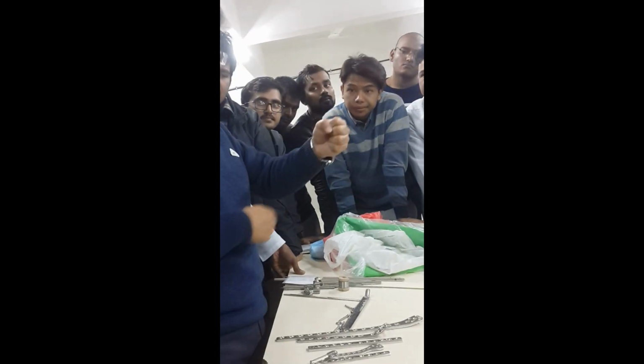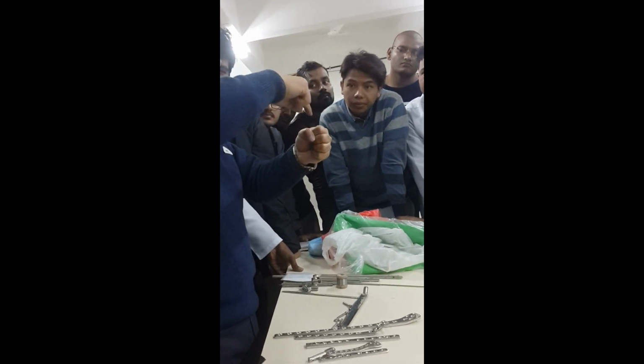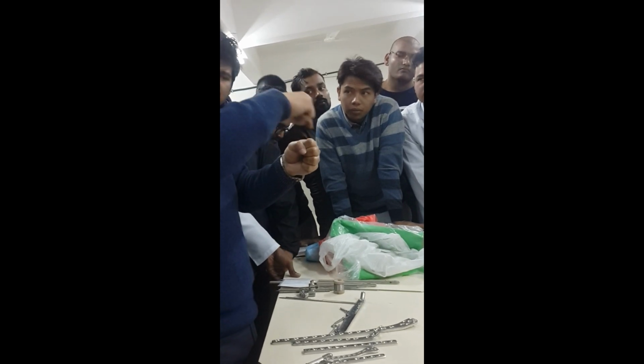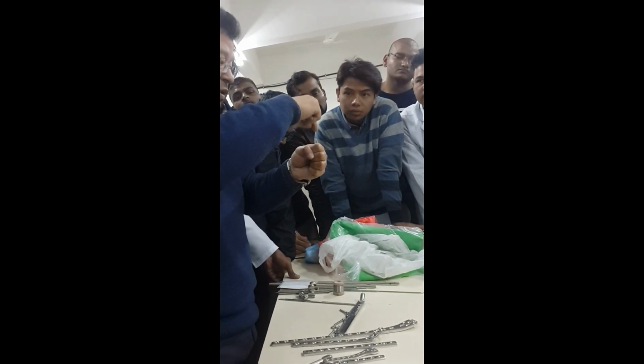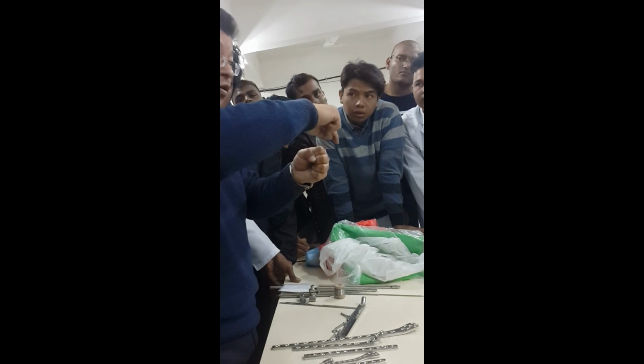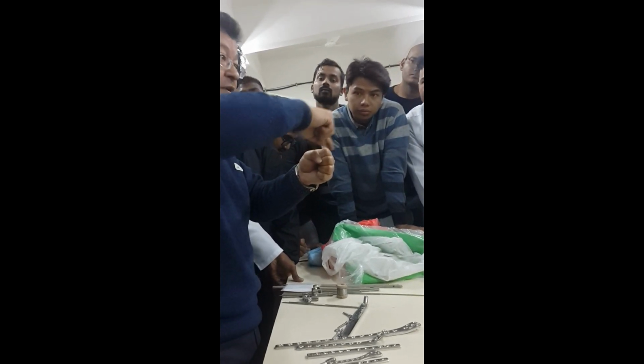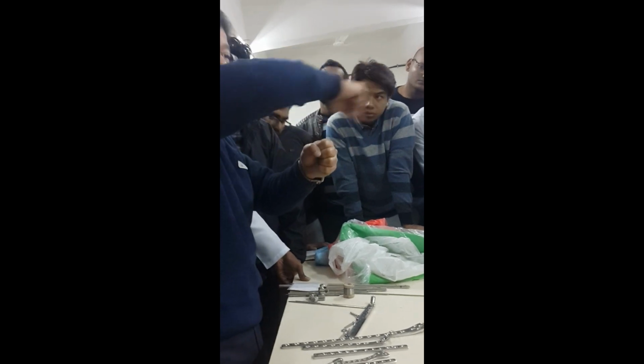How to differentiate is that there is something known as the core diameter and the thread diameter. The thread diameter of the cortical screw comes out only a little from the core diameter. But if it's a cancellous screw, the thread diameter is very much bigger.